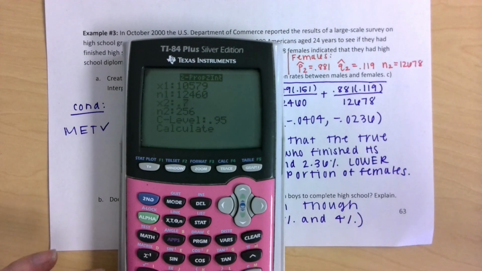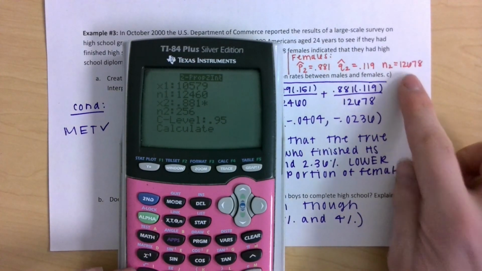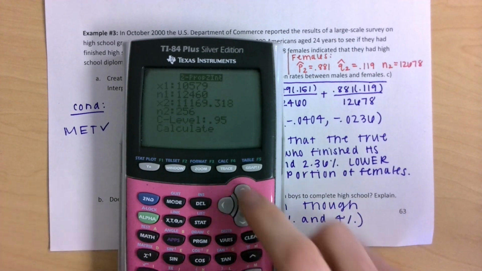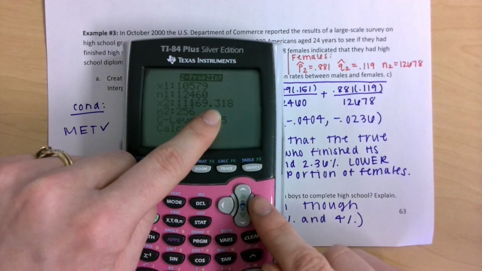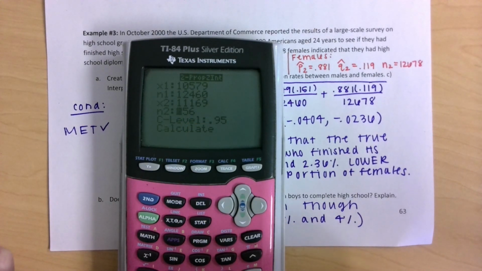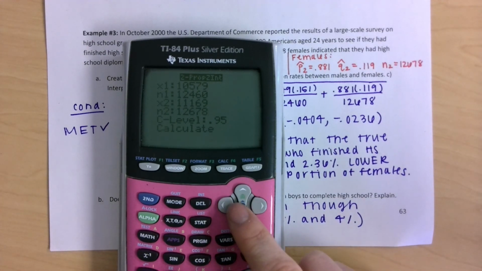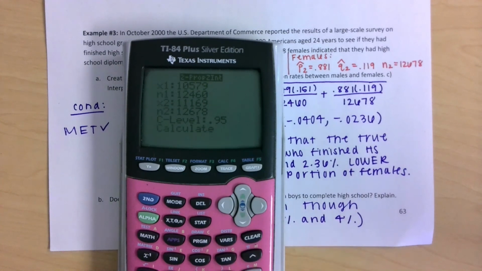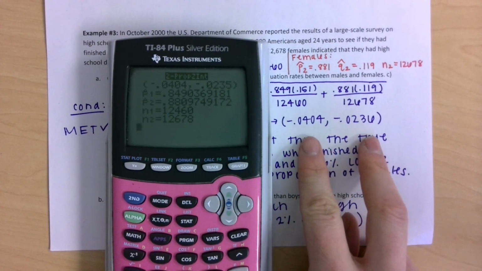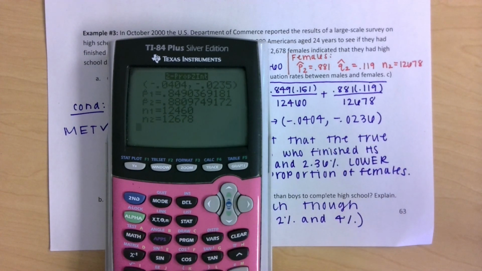So I'm going to do my 0.881 times my second N value. Again, can't have that decimal, so because it's just 0.3, I'm just going to delete the decimal. And N2 was our 12,678. My confidence level is 95%. I'm calculating, and it matches mine almost perfectly there.